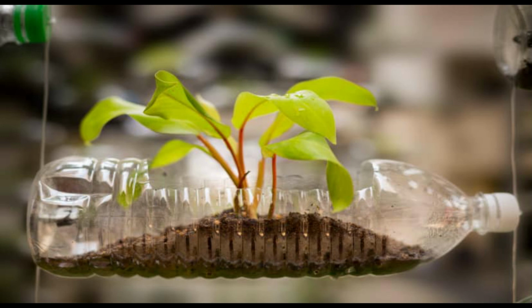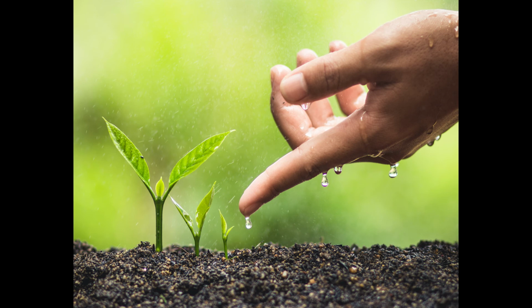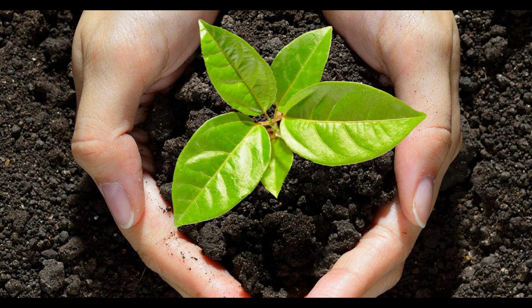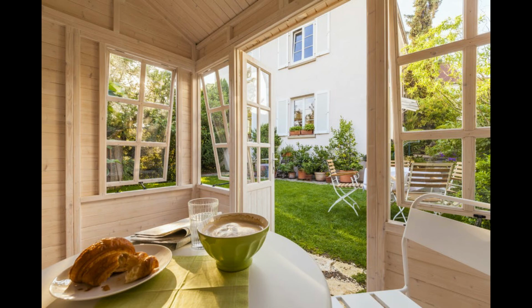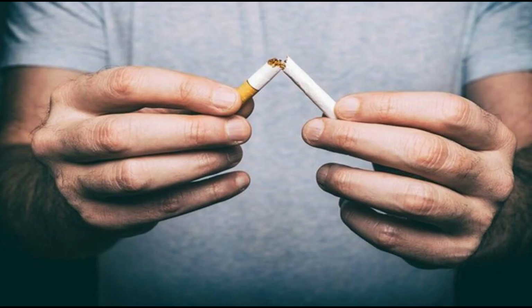So students, how can we keep the air clean? As I told you, grow more plants because plants make the air clean and fresh. Keep the doors and windows open. Allow fresh air to enter the house. So always you have to open the windows and doors. Do not sit near people who are smoking.